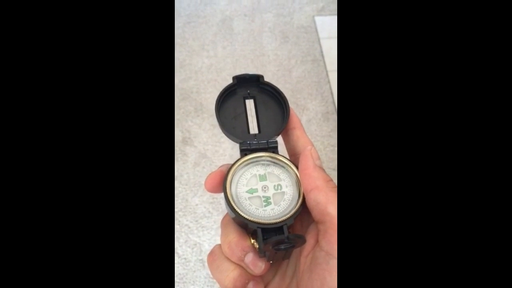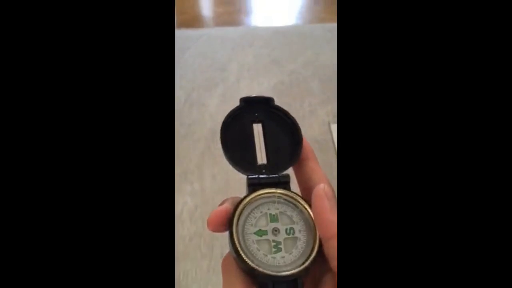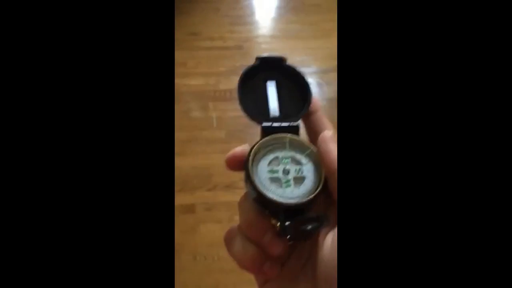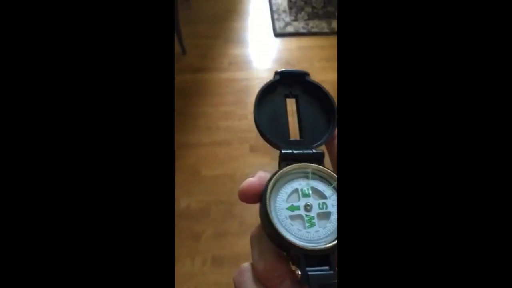We've got our compass, and east is that way. Take 15 steps.